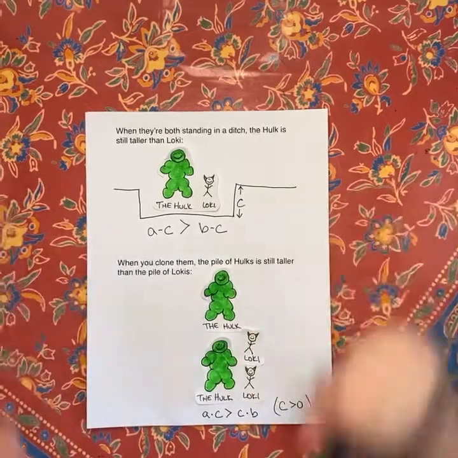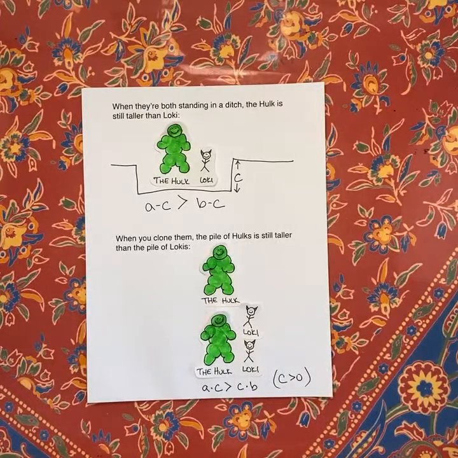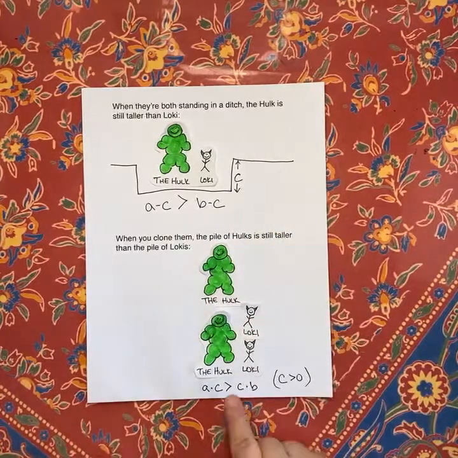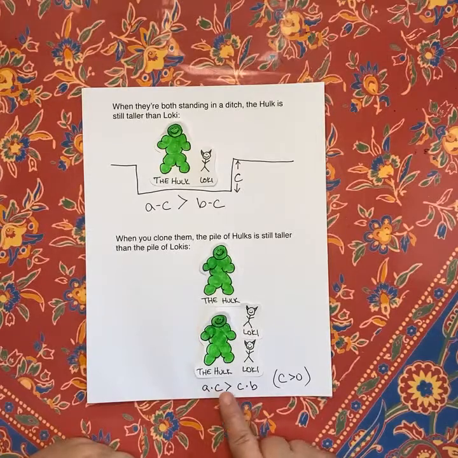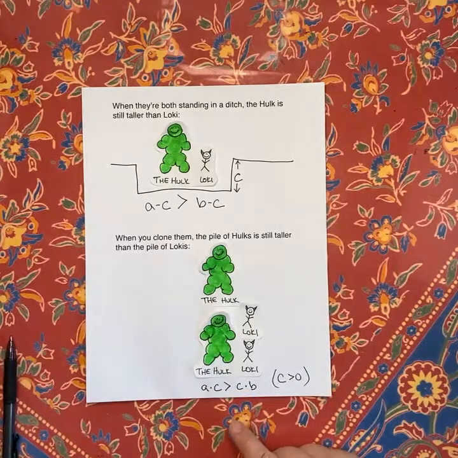So as long as C is greater than 0, if I get a pile of Hulks and a pile of Lokis, the pile of Hulks will still be bigger than the Lokis. Now here's the thing you have to imagine. This is going to take a little bit of thought, but can I convince you that even though I drew the picture with 2 Hulks and 2 Lokis, even if my number over here were 2.3 and over here is 2.3, so if the C is multiplied on both sides. And you know what, I wrote this one in a way that makes it a little bit confusing.